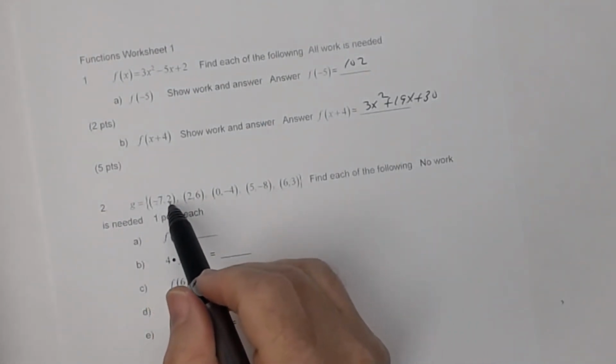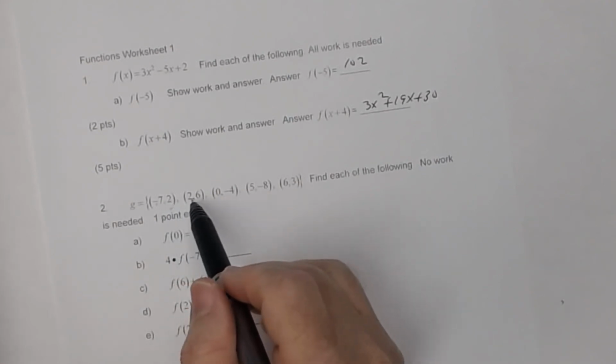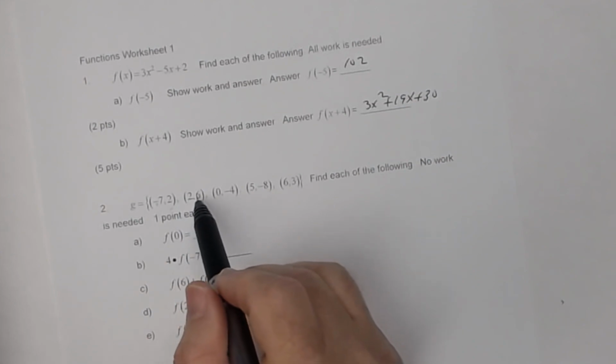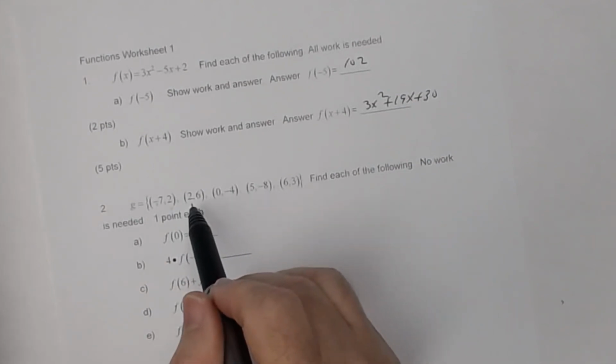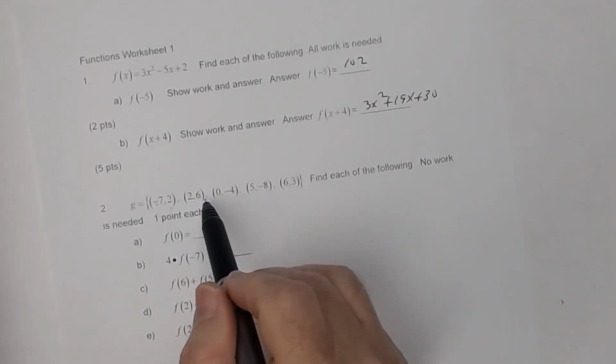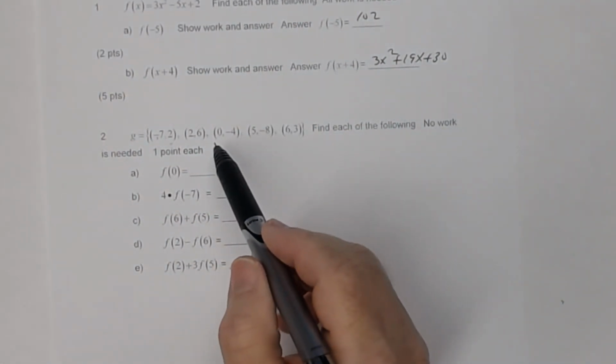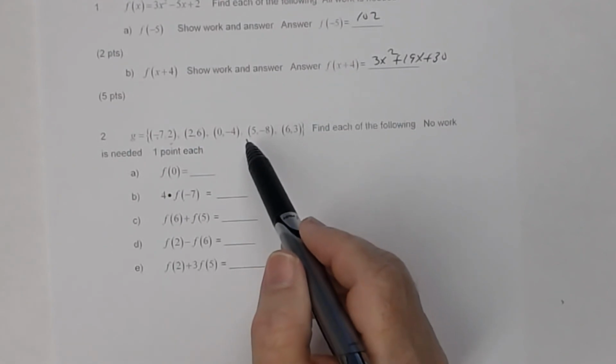When x is negative 7, y is 2. There's no other x coordinate with negative 7. When x is 2, y is 6. There's no other x coordinate where x is 2, and so on. So this is a function. It passes the definition of a function.